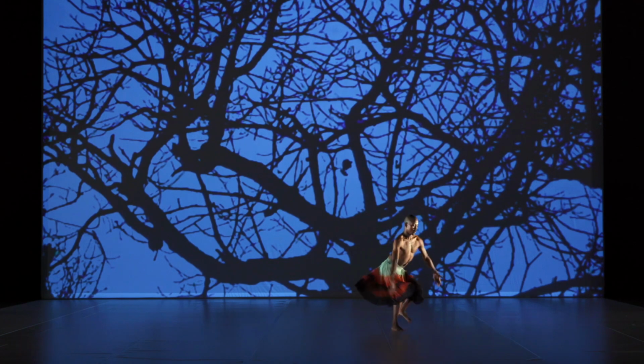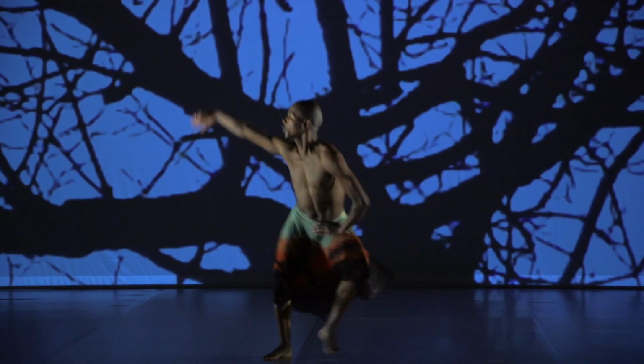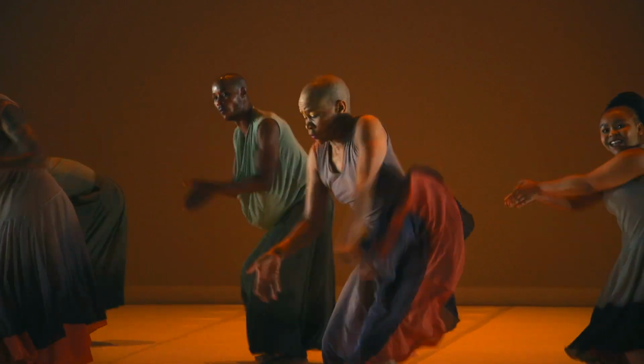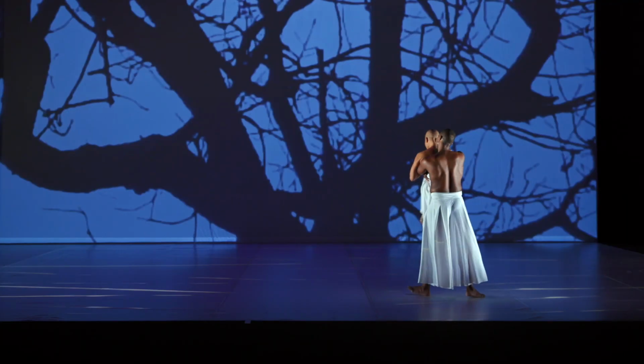For Dada Masilo, it wasn't really an easy task, because throughout all the works she has done previously, there was already an existing narrative. But with this one, it's totally different, because now she had to create one.